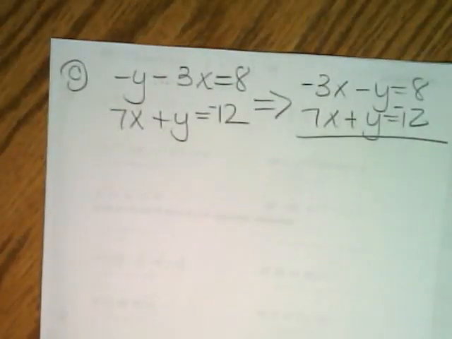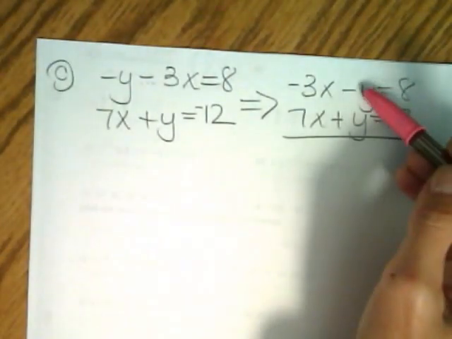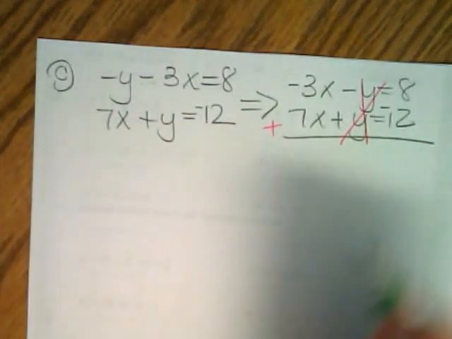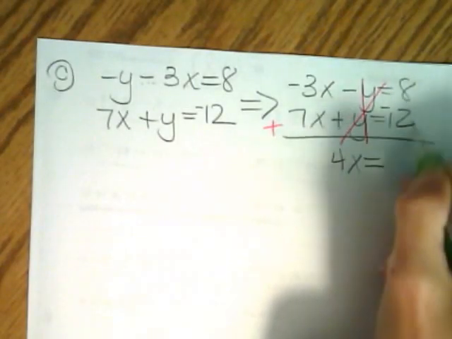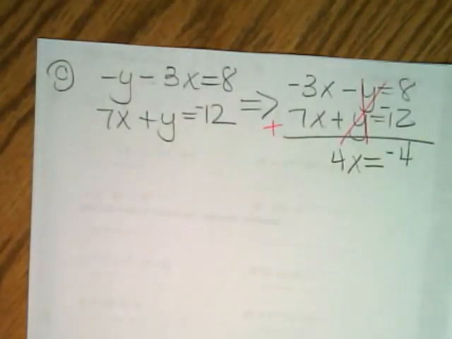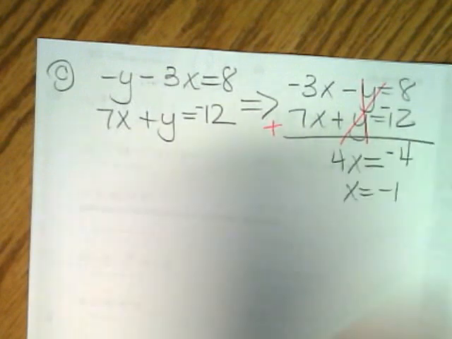And hopefully you see that you want to eliminate y because one is positive, one is negative. So by adding, y's go away. So you get 4x is equal to, be careful of signs, negative 4. So x is negative 1.